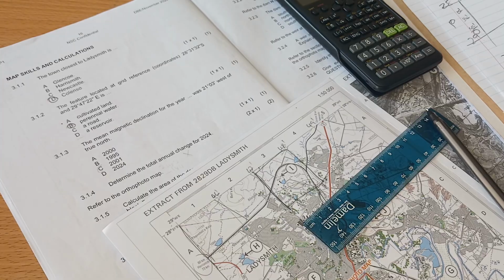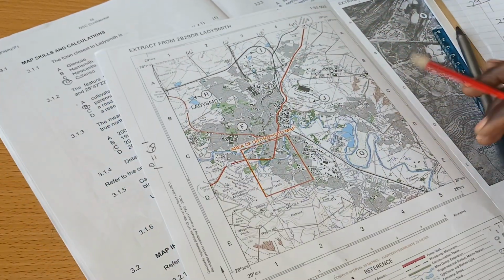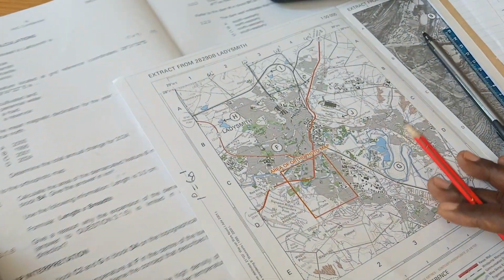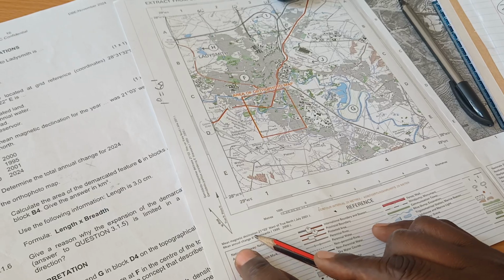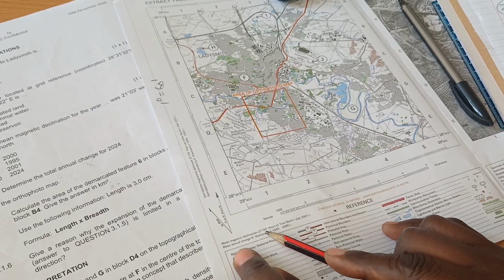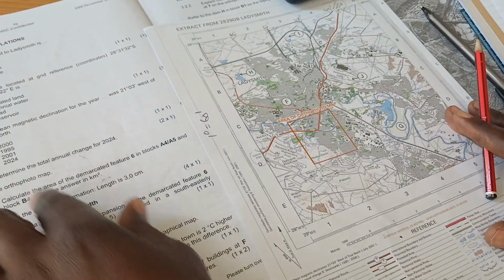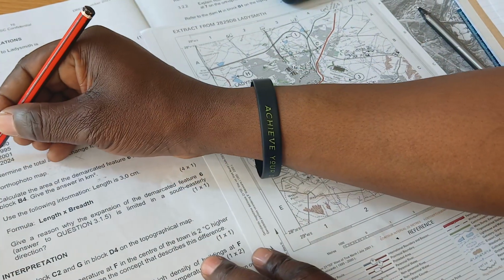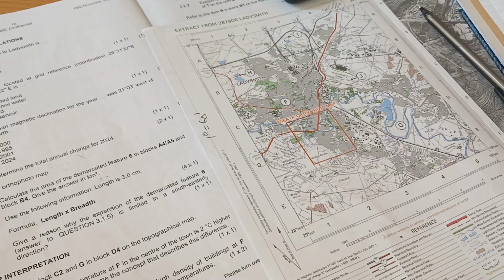Moving on to 3.13, it reads, the mean magnetic declination of Weir was 21°03' west of true north. So what I will do is I will check here on my map. The information is there. Here, can you see magnetic declination 21 degrees 3 minutes west of true north, July 2001. So I'll check from the options that are given, which means my answer there is C.